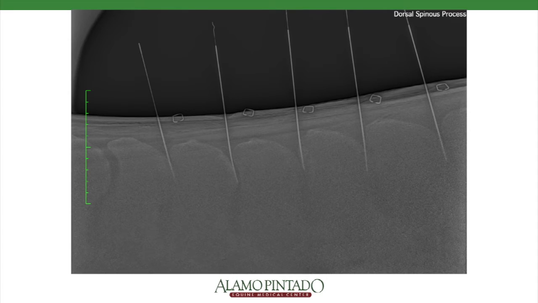Some of them don't block out, especially if it's really chronic, but if the behaviors are totally the same after a block and the radiographs aren't that bad, I'm a little bit more reluctant to pursue surgery. I'm looking for other things that may be causing the abnormalities. So this just shows placing some needles there, depositing the local anesthetic in those areas.